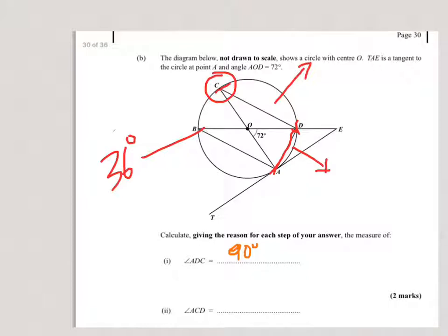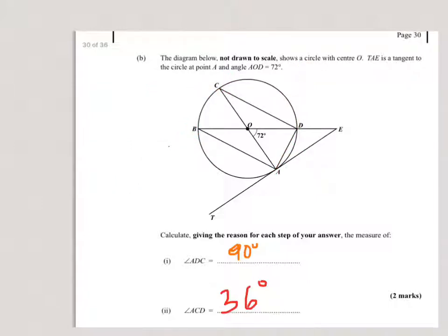So if B is 36, then C is also 36. Alright, so 36. And the reason: angles formed in the same segment are equal. Again, let me quickly erase these so we can see exactly what's happening.